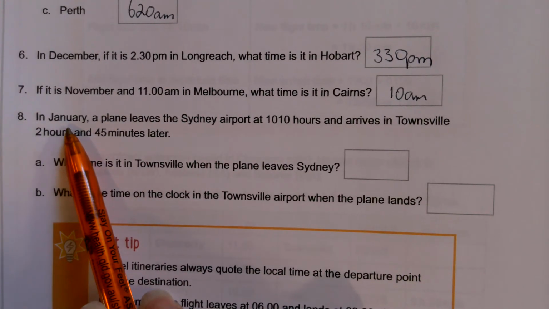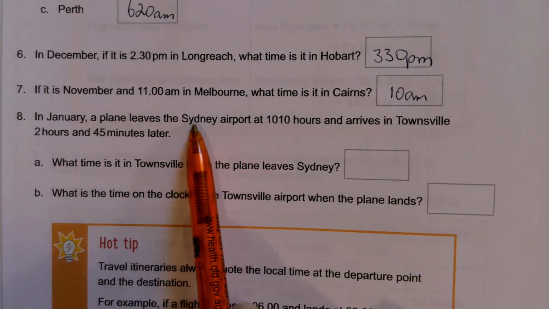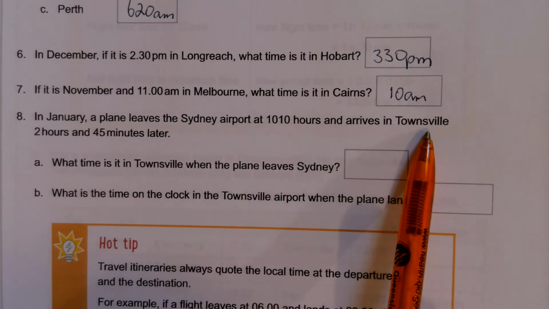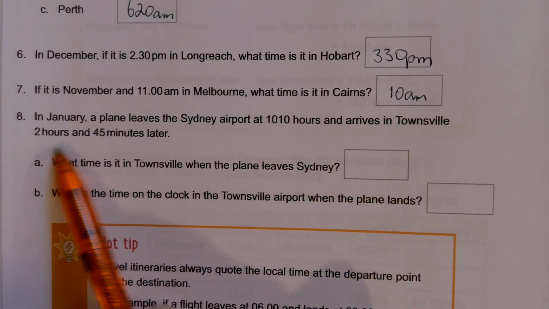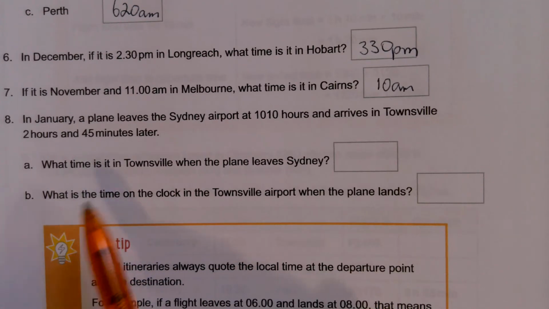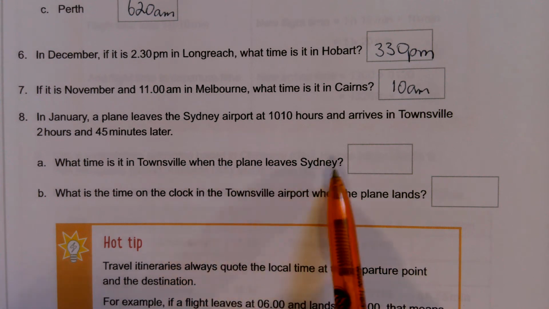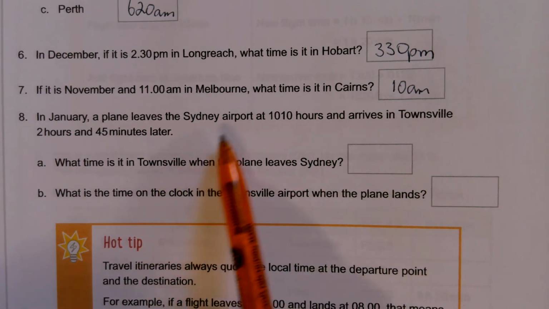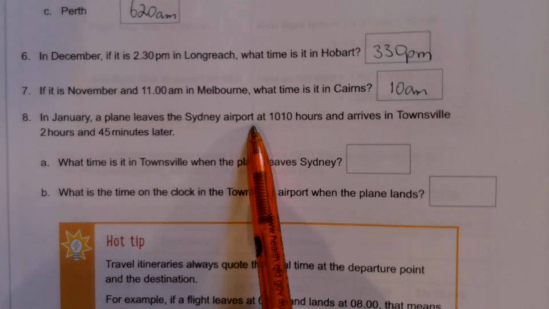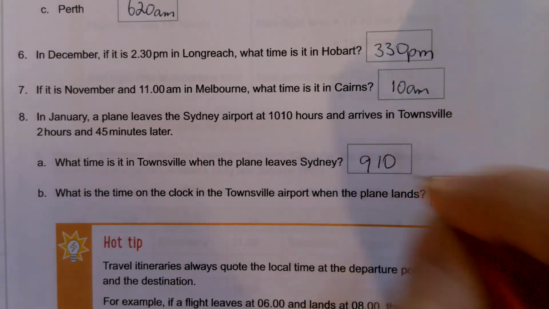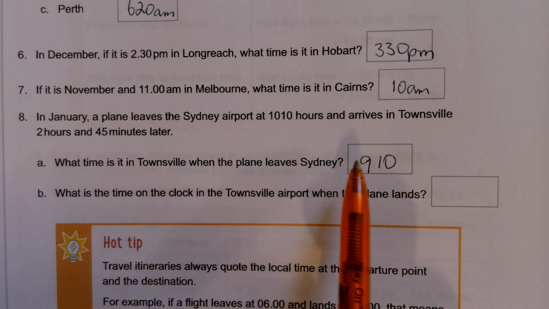Okay, January, daylight saving. Sydney in New South Wales. This is when it arrives, and that's when it arrives in Townsville 2 hours and 45 minutes later. What time is it in Townsville when it leaves? So convert to the Townsville time first, and it is 9:10 because Townsville is not in daylight saving.